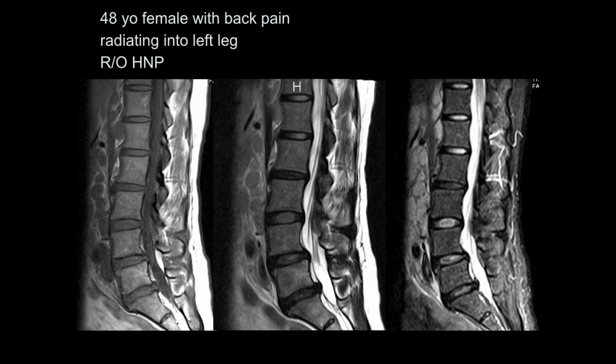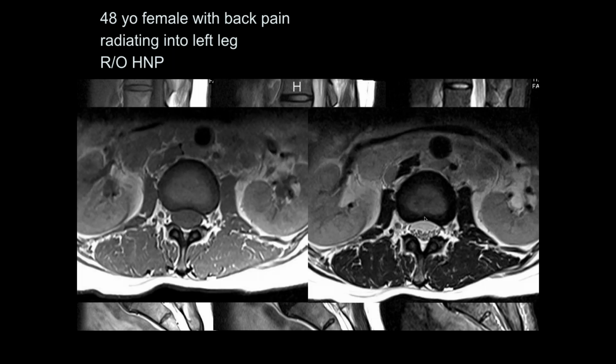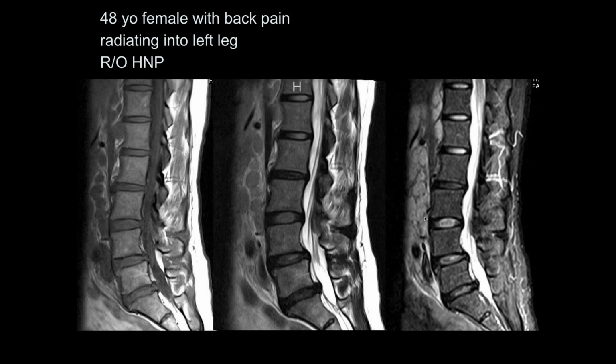Okay, who did the last one? Your turn. Okay. 48-year-old female with back pain radiating into left leg, rule out HNP. Okay, so there is hypertrophy and redundancy of the ligamentum flavum at L2-3 posteriorly, and also we have disc protrusion at L5-S1. A little bit of spondylolisthesis at 4-5, maybe a little bit of retrolisthesis at 2-3. There is no significant spinal canal stenosis or neuroforaminal stenosis.